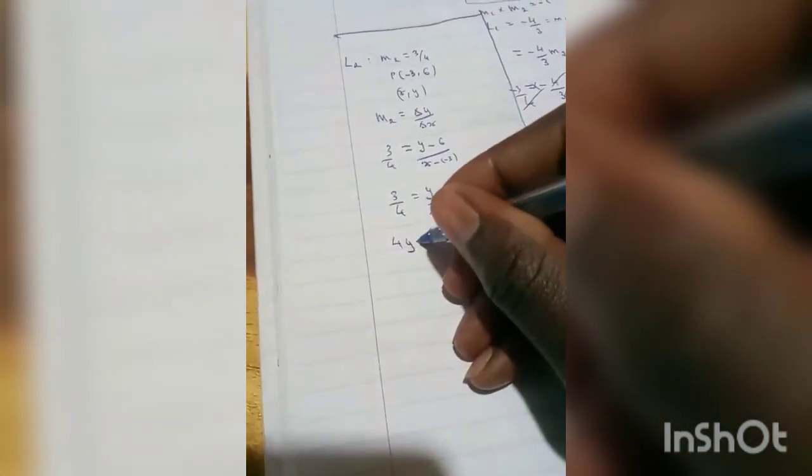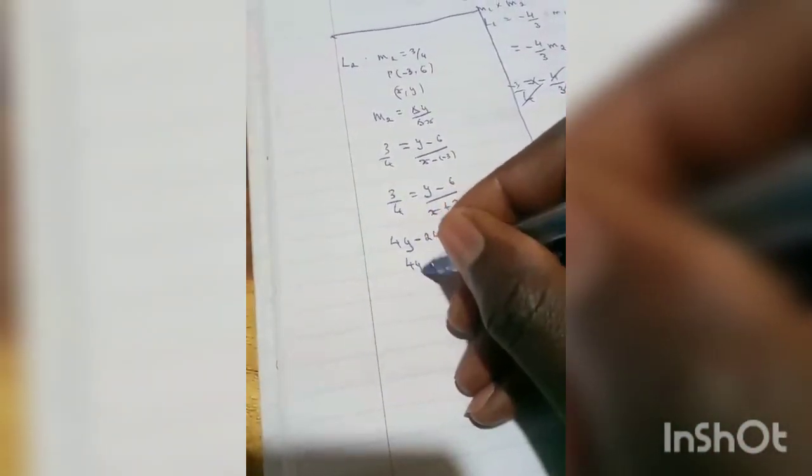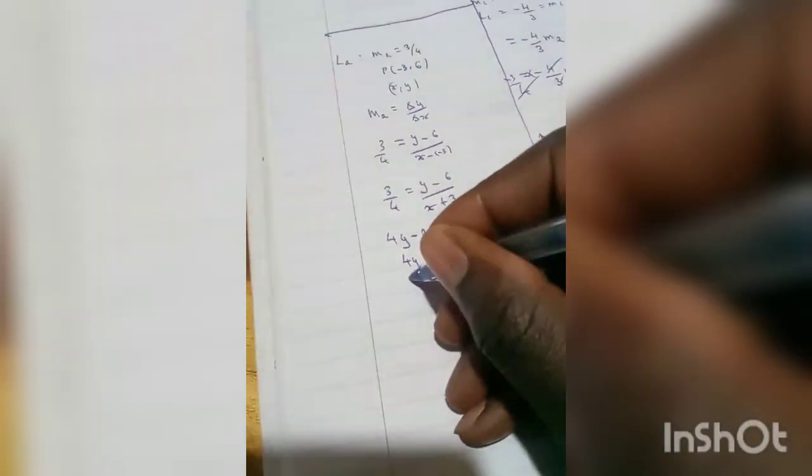If we cross multiply, we are going to get 4y - 24 = 3x + 9. If we want to remain with 4y on the other side, we are going to take -24 to the other side. So it's going to be 4y = 3x + 9 + 24. So 4y = 3x + 9 + 24, which is 33.